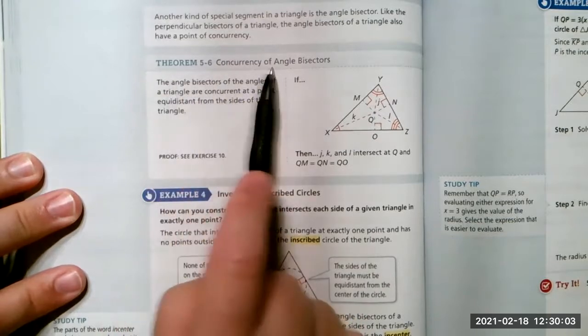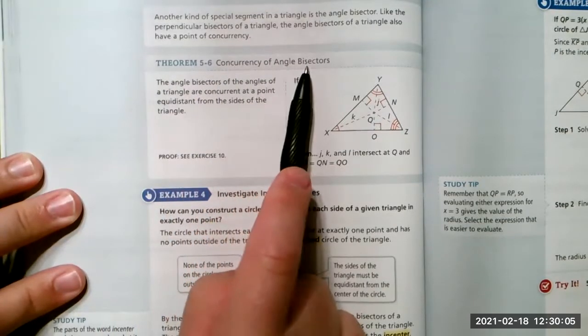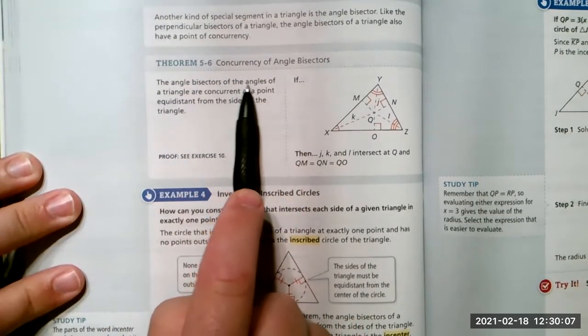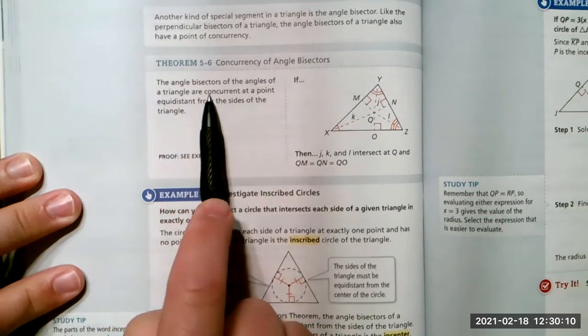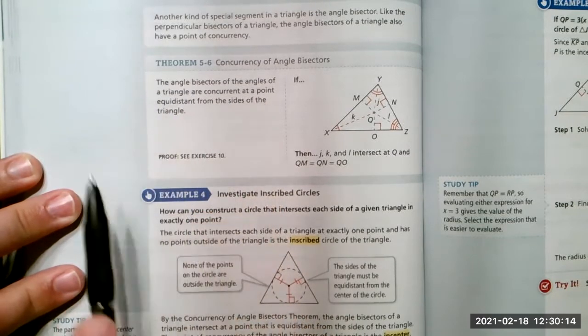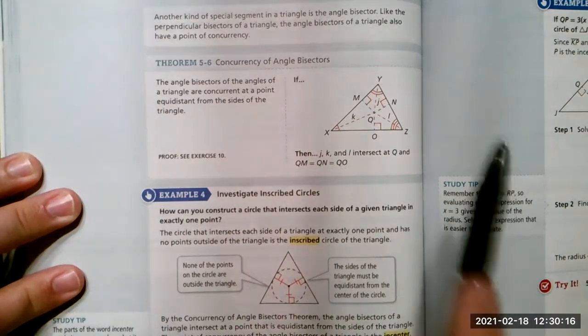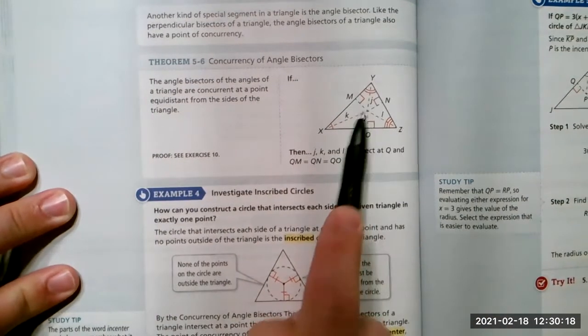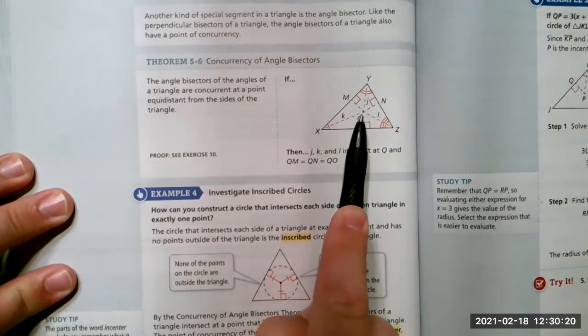So the theorem, again, just kind of a rule in math, concurrency of angle bisectors. The angle bisectors of the angles of a triangle are concurrent at a point equidistant from the sides of a triangle. So what they're saying here is when you create these angle bisectors, you get this point of concurrency, what they're labeling Q, okay?